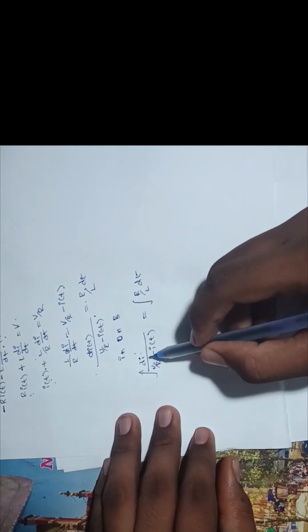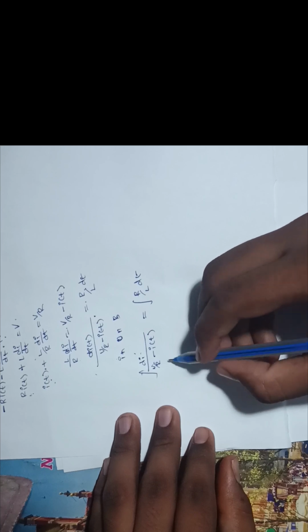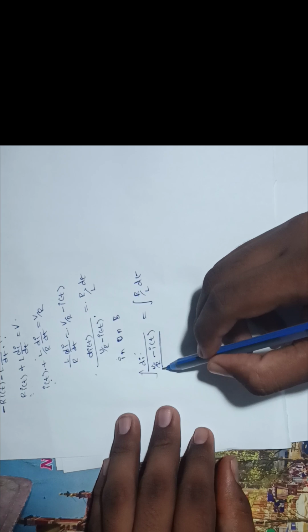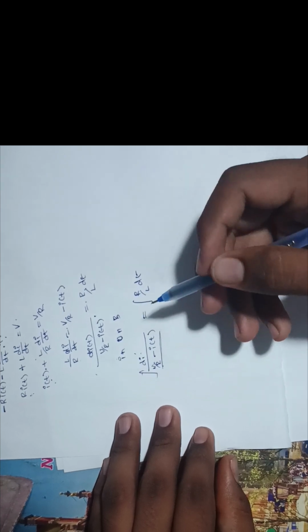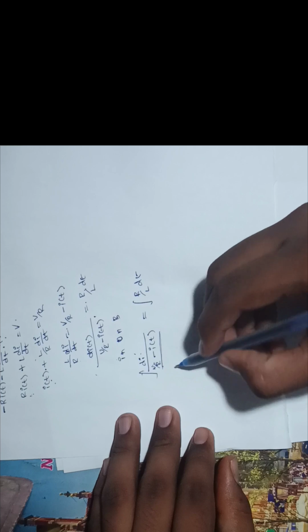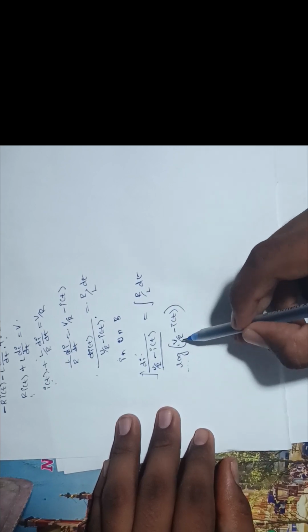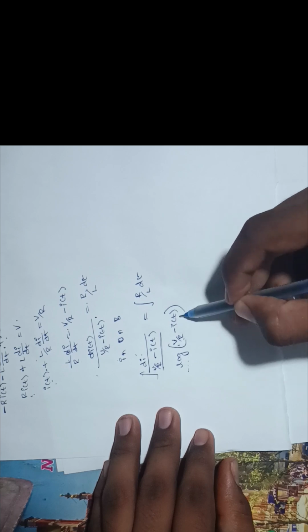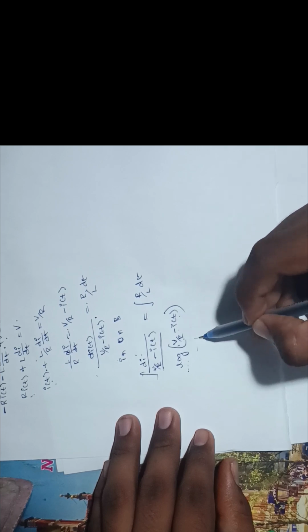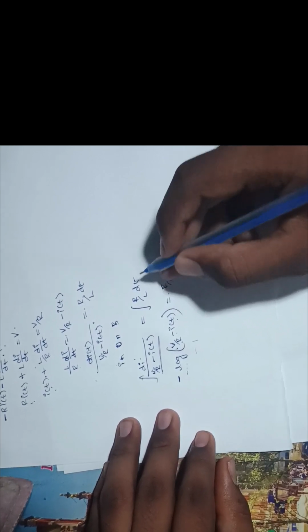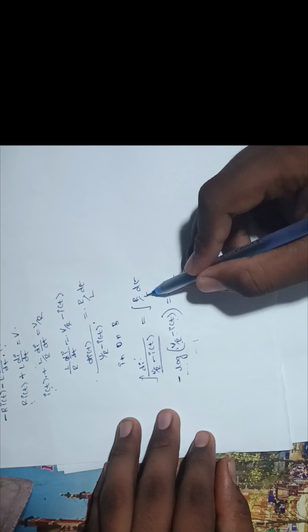We know that the integration of 1 by x is log x. So here we do the internal derivation. It becomes log of (V by R minus i of t), and the internal derivative of V by R is 0 since it is constant, and of i of t is 1 with the minus R, so minus 1 is written in front of the log, equal to R by L t.